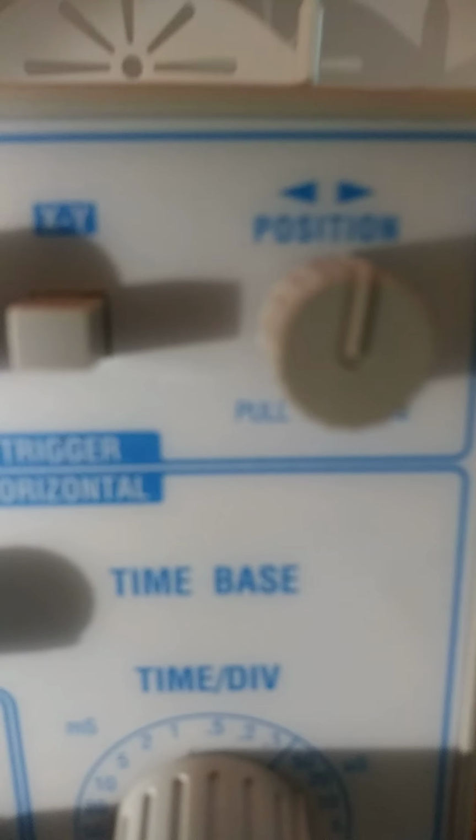So if you look at the horizontal scale setting, the time scale per division is set for 20 microseconds per centimeter. And if I have 5 centimeters, one complete waveform is in 5 centimeters.